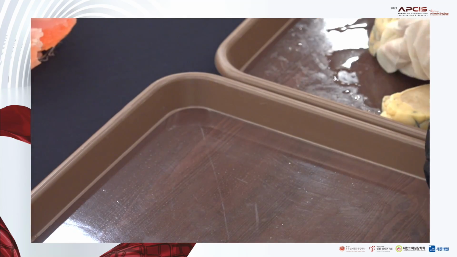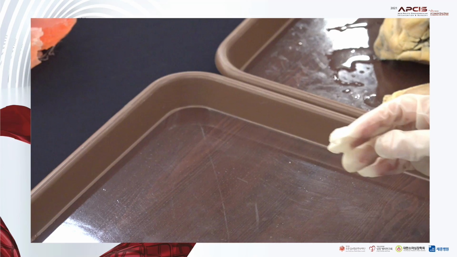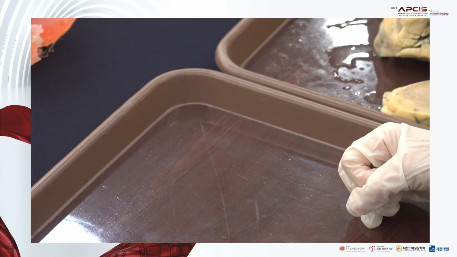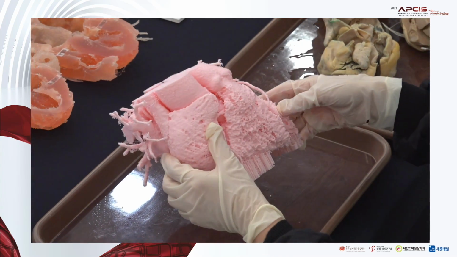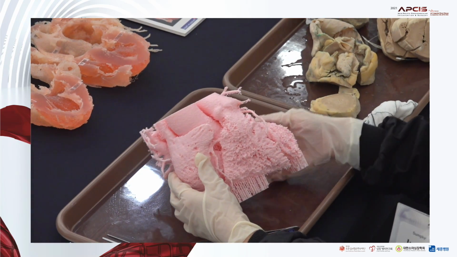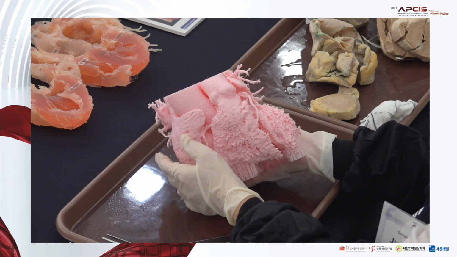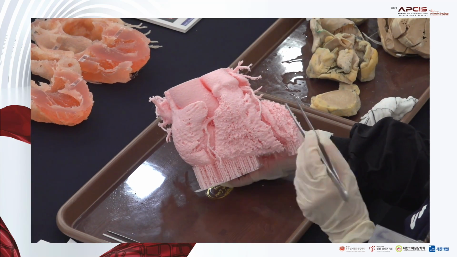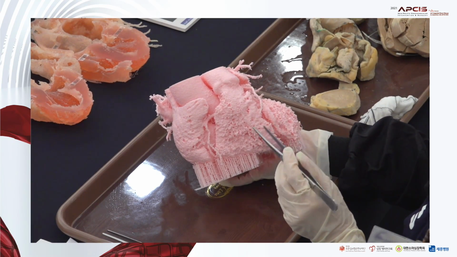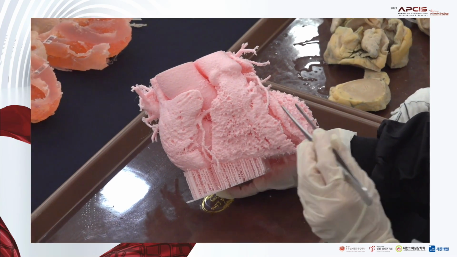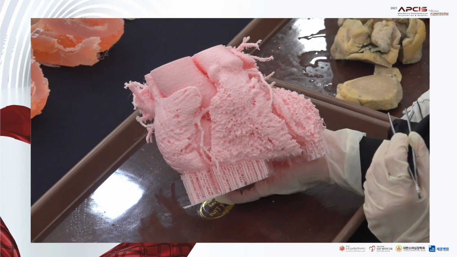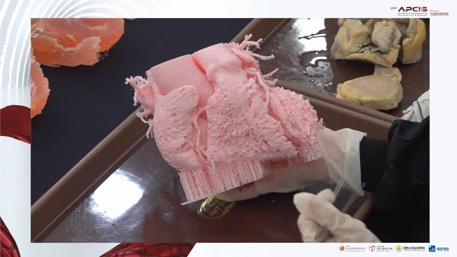Maybe I will show you some three-dimensional reconstructed heart from cardiac CT. This model is a three-dimensional reconstruction of the luminal side instead of the wall part.